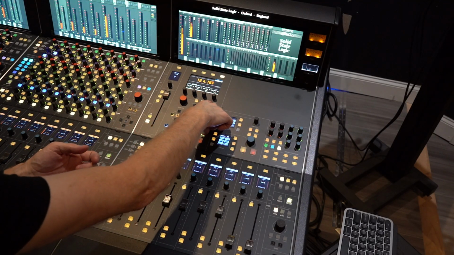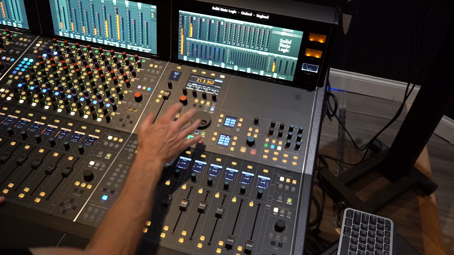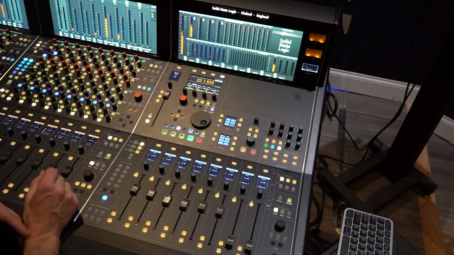Overview. Let's see what overview does. Is that active yet? Okay, no. So that's the same thing. Yeah, they've not implemented that yet. So that's that screen there.